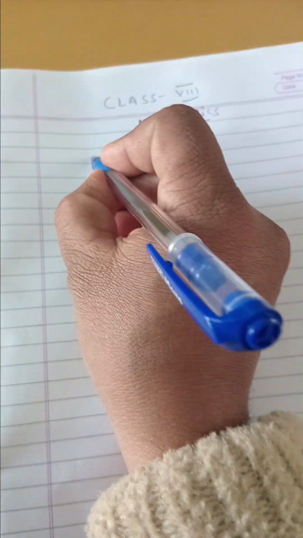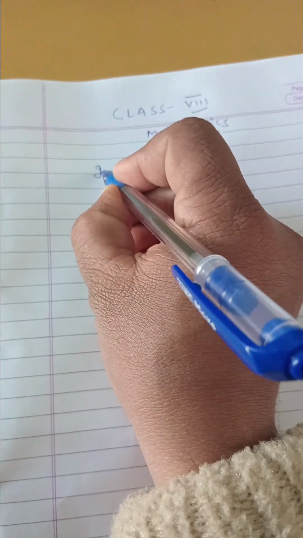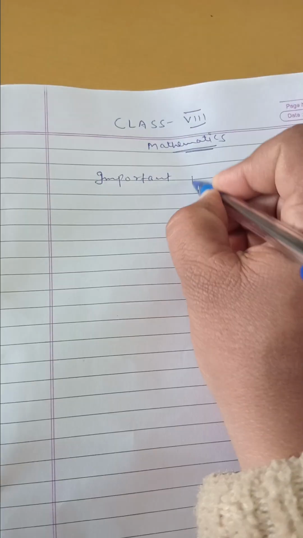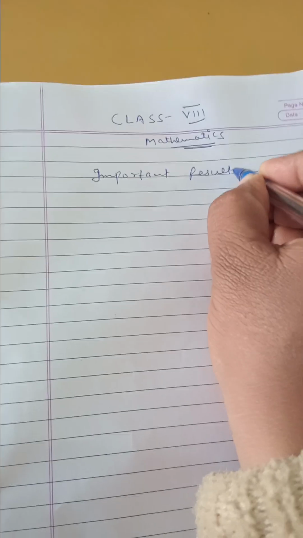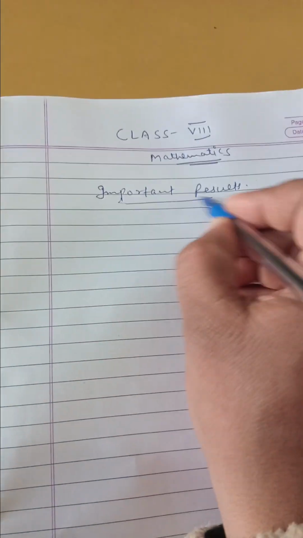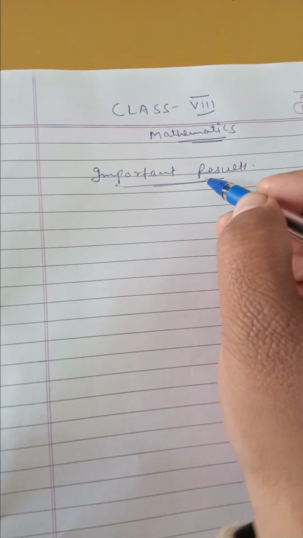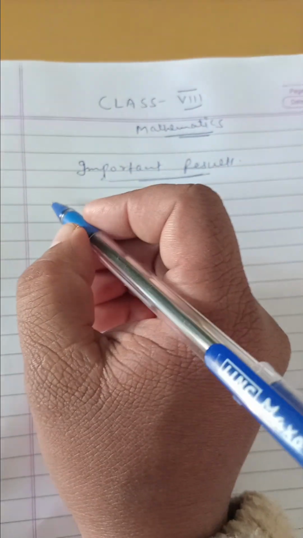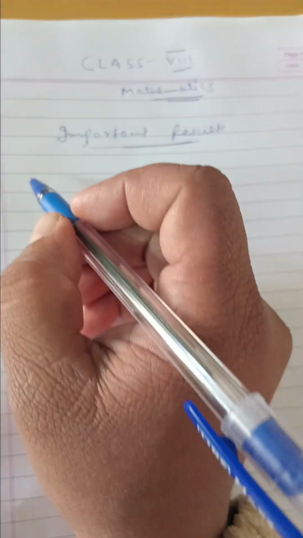Today we will discuss some important results of base and exponent. Important results of the base and exponent chapter. As we already discussed the base and exponent, there are some important results which we need.